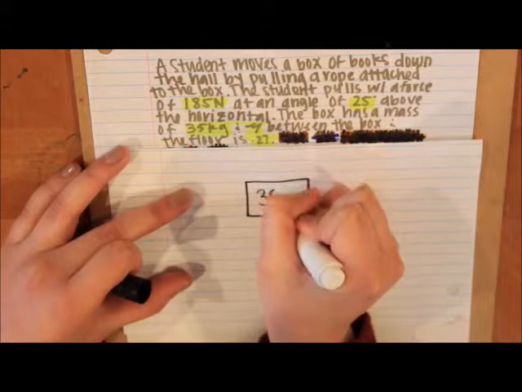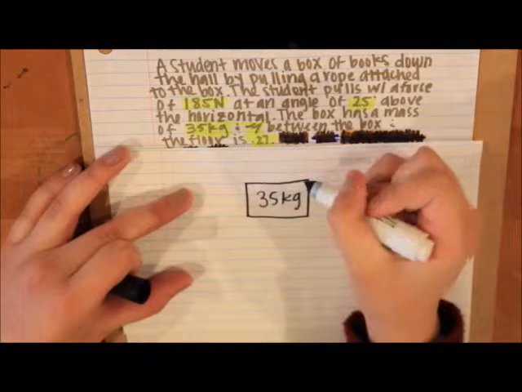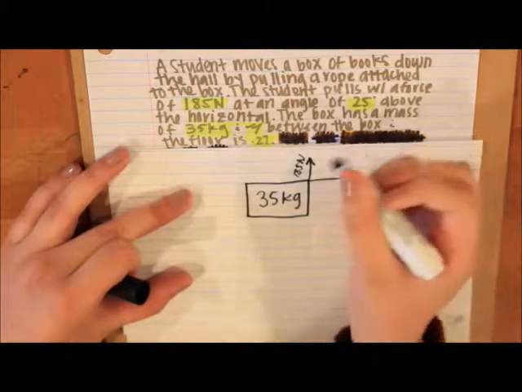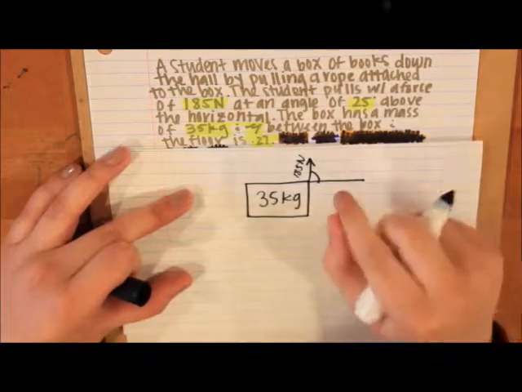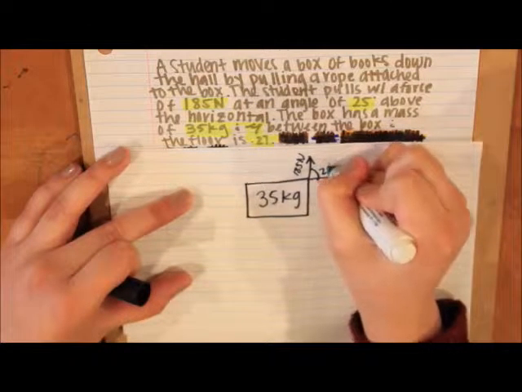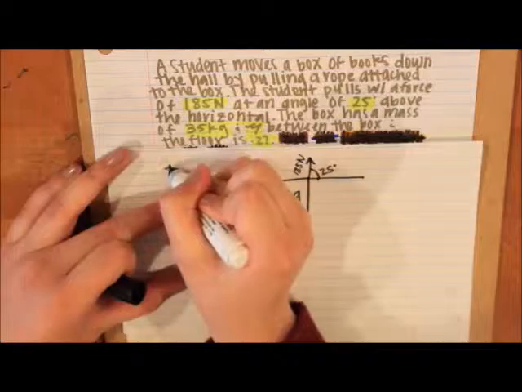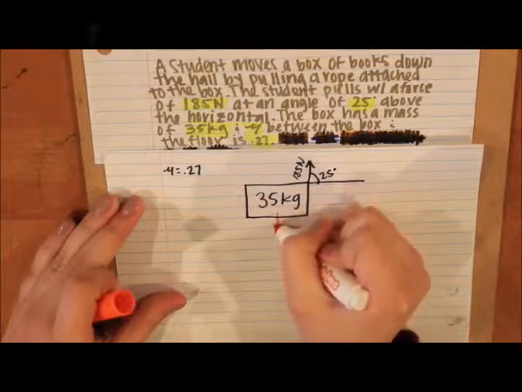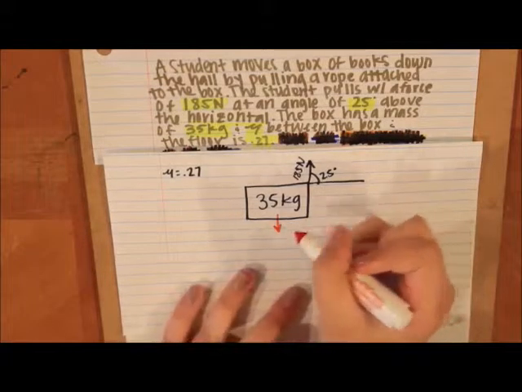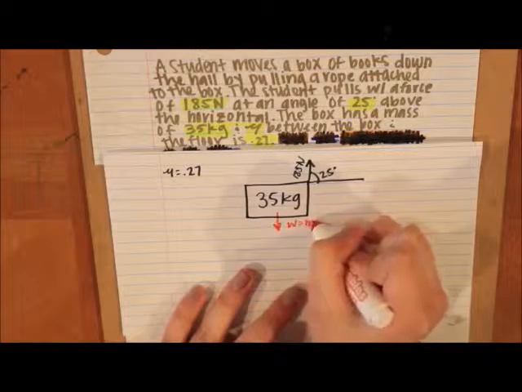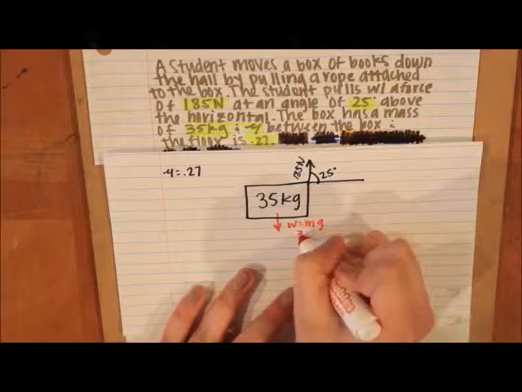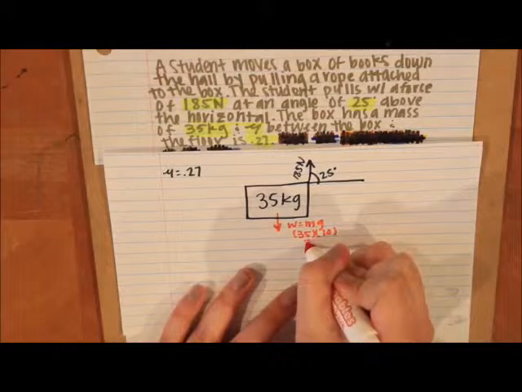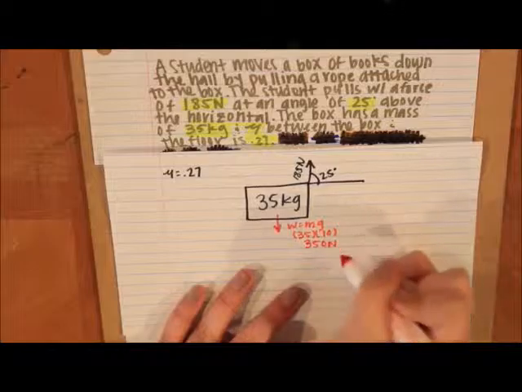So the box is 35 kg. And then the force going upwards would be 185, and then the angle would be 25. And then mu, we're just going to put in the corner, 0.27. So if you're finding weight, it would be the force going downwards. So weight equals mass times gravity. Mass is 35, and then gravity would be 10, which would be 350 newtons.